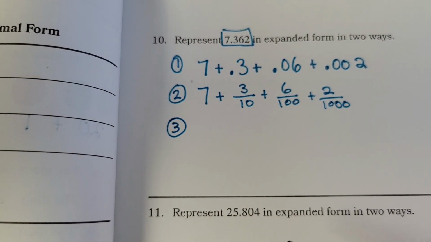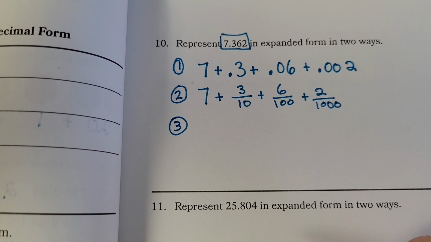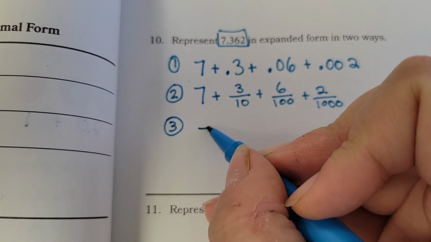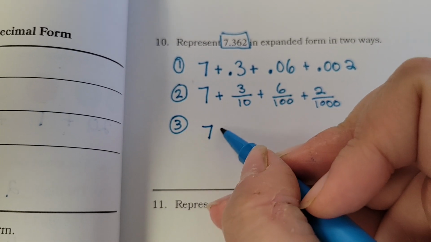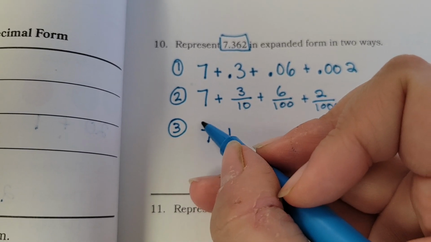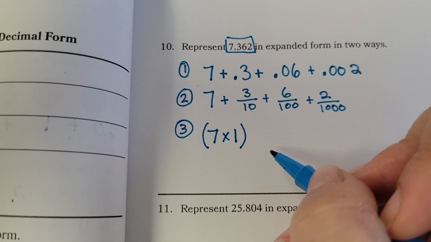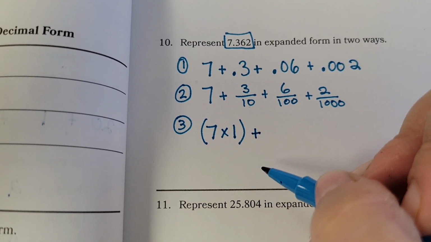The third way is writing the number times the place value. So my 7 is how many I have, and the place value is the ones place. So I have 7 ones, which is 7 times 1, which is 7. I'm going to put parentheses around this expression and then my add sign.